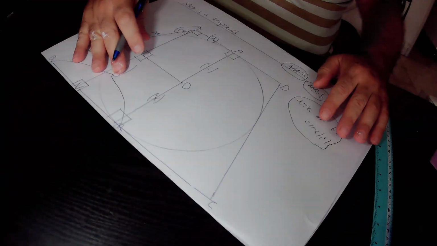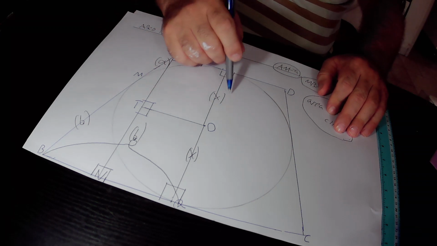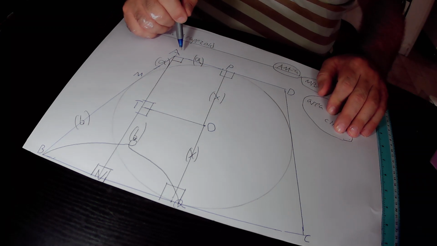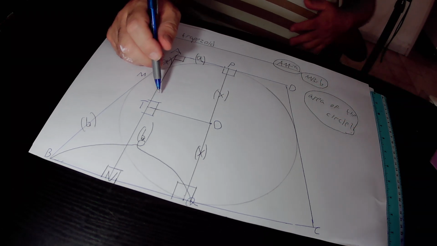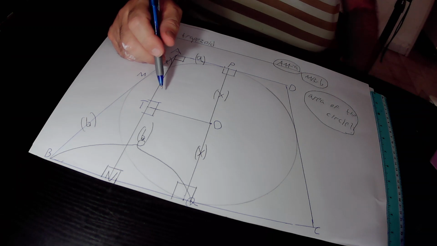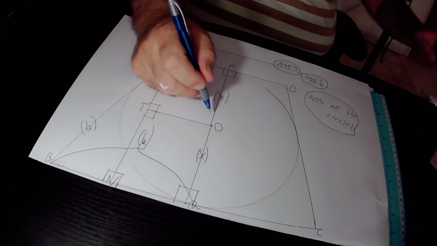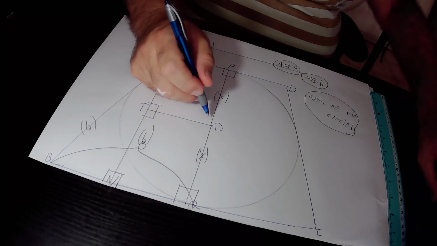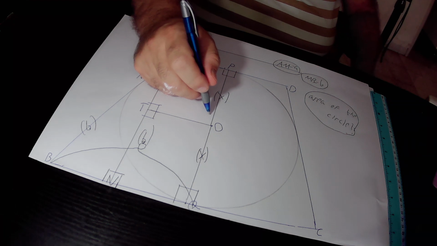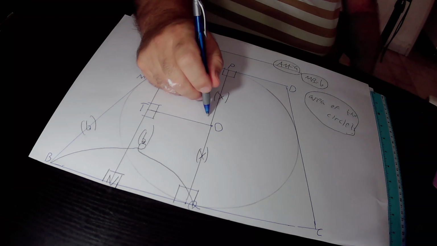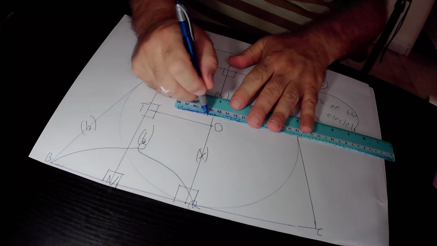By doing this construction, we will have the small quadrilateral APOT. Inside this small quadrilateral APOT, we have 1, 2, 3 right angles. The sum of 3 right angles is 270 degrees. So 270 degrees plus the size of this fourth missing angle in total must be equal to 360 degrees, according to the rule that states that the sum of the angles in any quadrilateral is equal to 360 degrees. Therefore, this fourth missing angle must be equal to 90 degrees in its size.